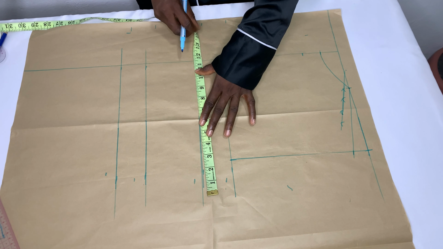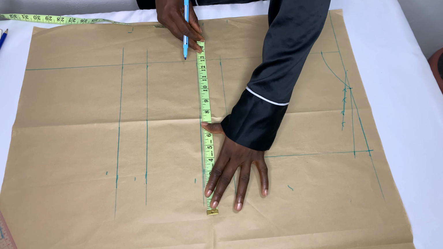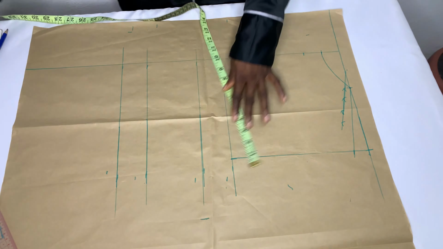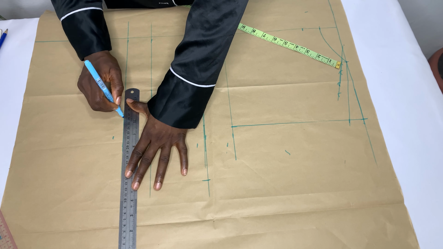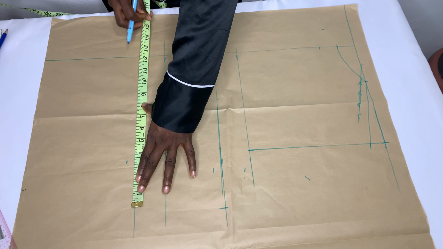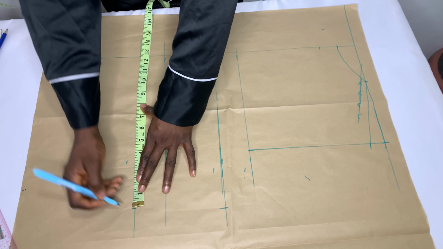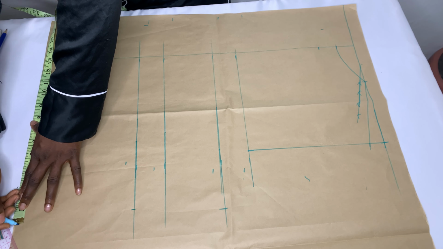Mark your bust measurement divided by 4 plus 1 inch sewing allowance. My under bust measurement divided by 4 plus 1 inch sewing allowance, and also 1 inch for that. I'll do the same thing for my waist measurement and my hip measurement. Then I'm going to join the points together.